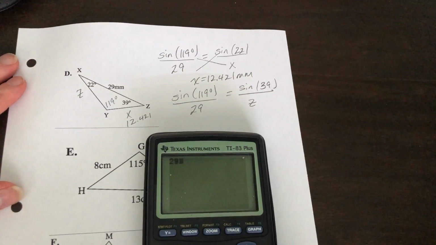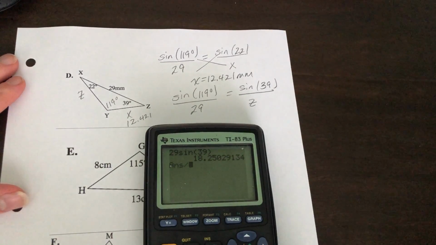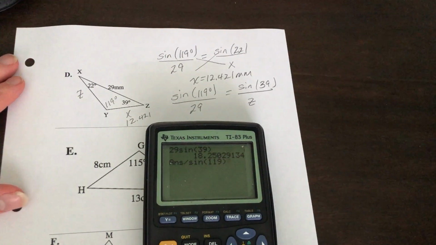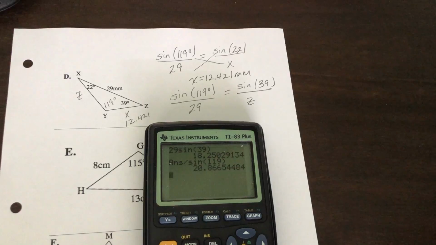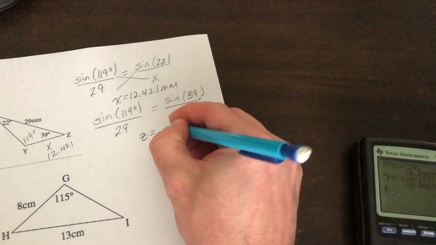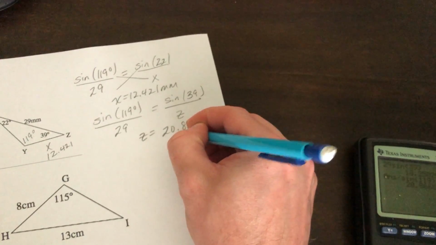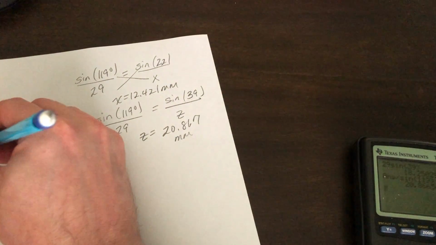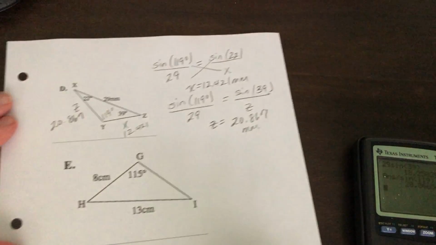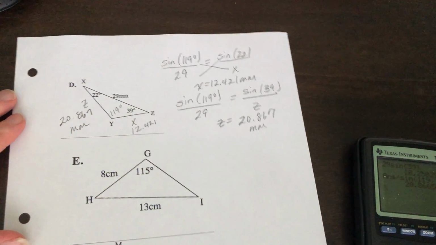So we'll say 29 sine of 39 divided by sine of 119. And we get 20.867. That's going to be millimeters.